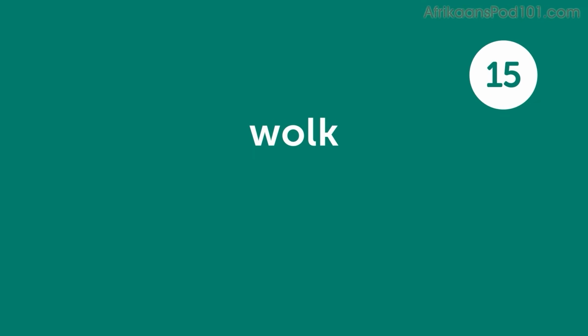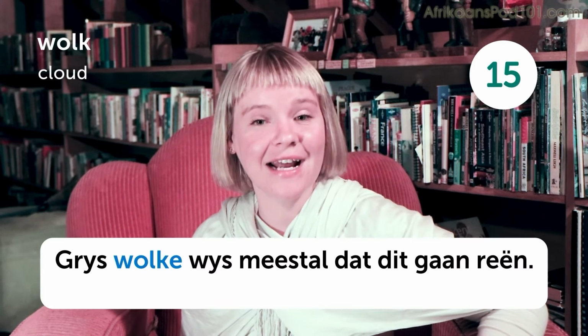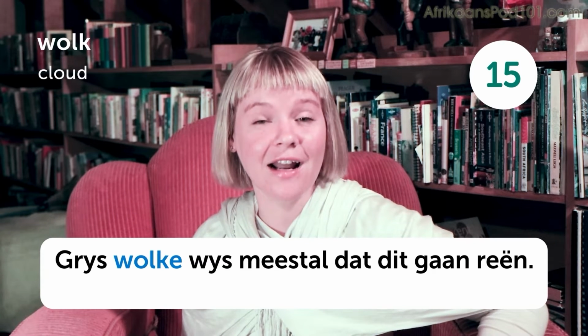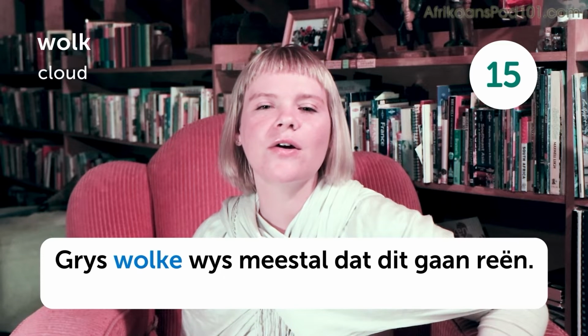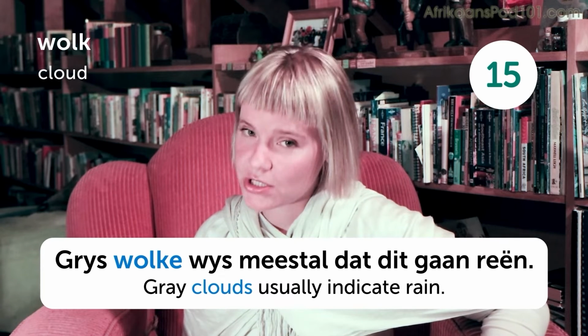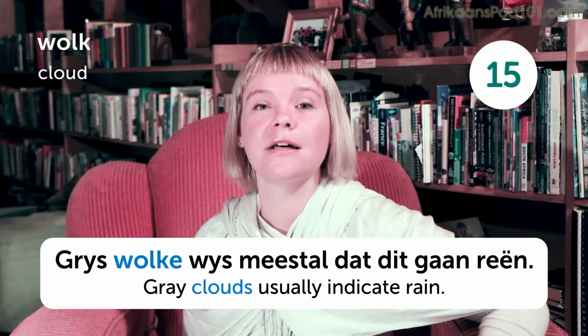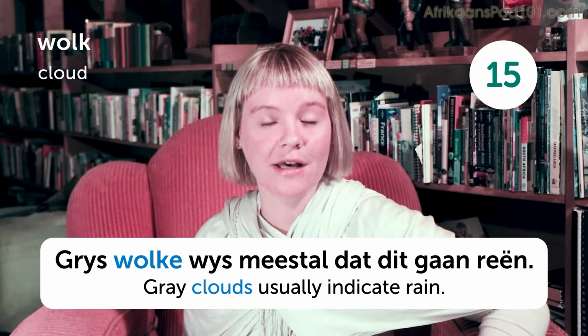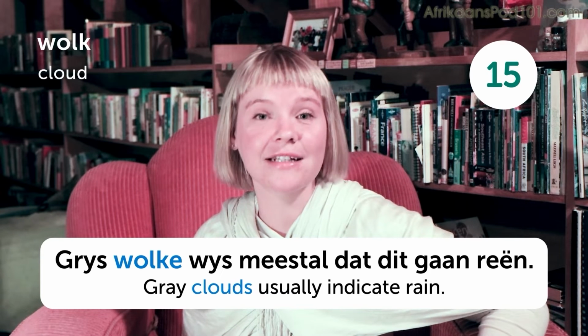Wolk, cloud. Grys wolke wys meestal dat dit gaan reën. Grey clouds usually indicate rain. Grys wolke wys meestal dat dit gaan reën.